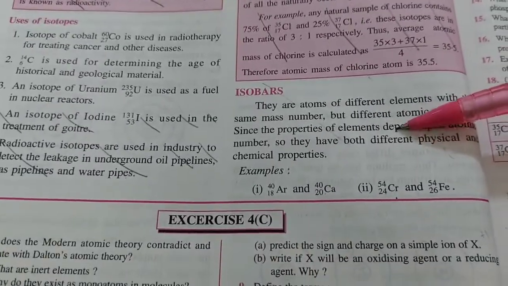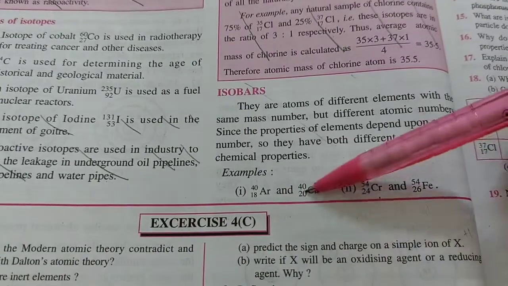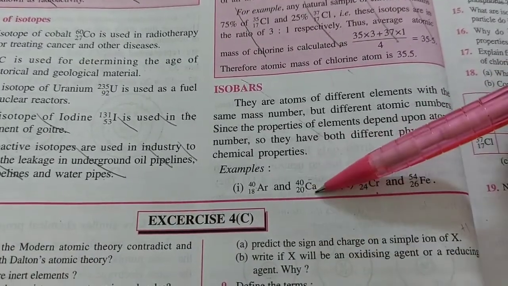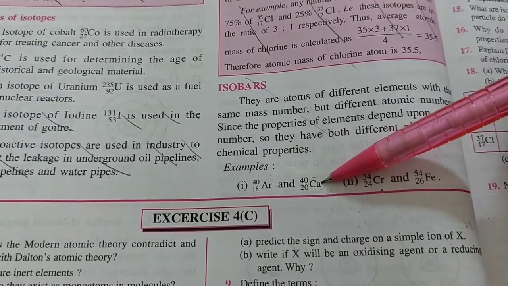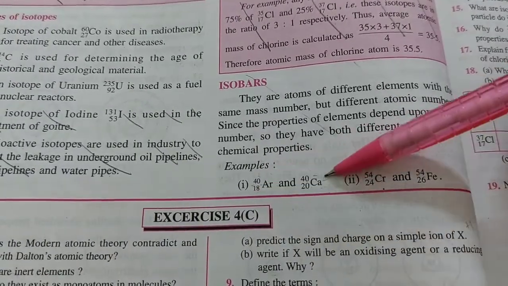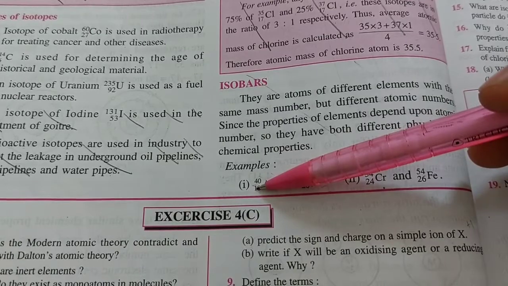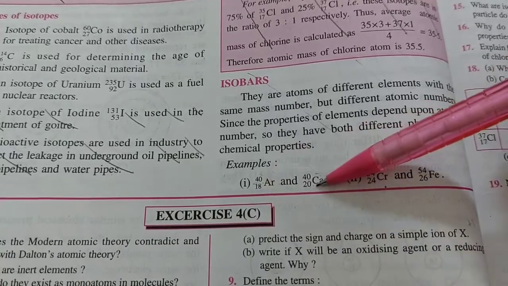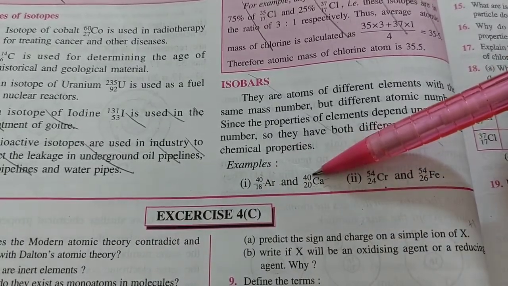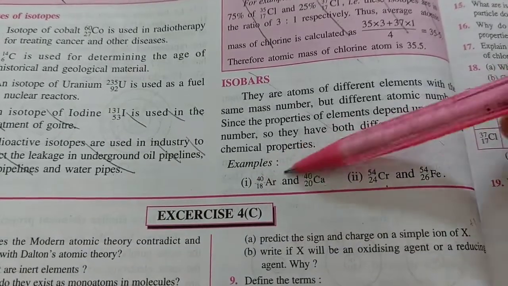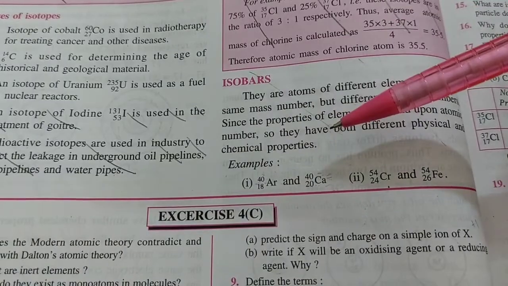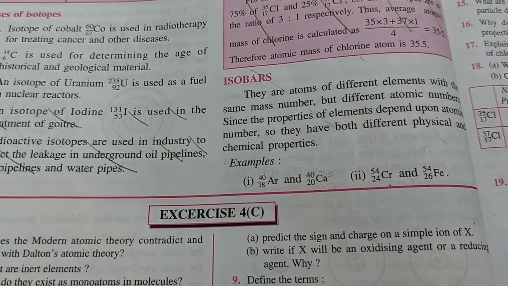Isobars, that's some extra information for you. Here there are 2 atoms with same atomic mass but different atomic numbers. They are 2 different elements, no same chemical properties. Number of protons are different, number of neutrons are also different. Here we have 18 protons and 22 neutrons. Here we have 20 protons and 20 neutrons. The only thing matching is the number of nucleons, that is atomic mass number, is the same. So they are called isobars. No, that's not the hanging place for isotopes.